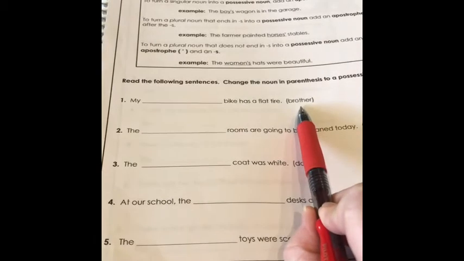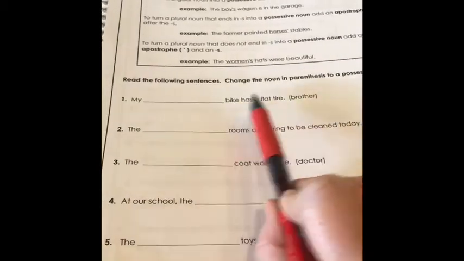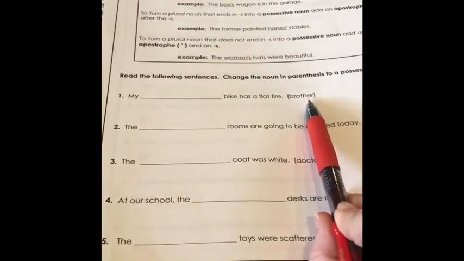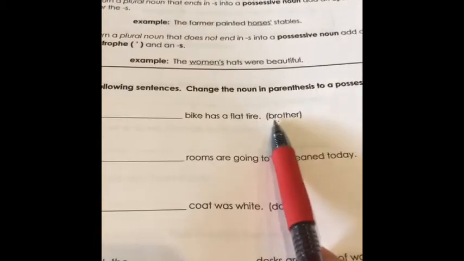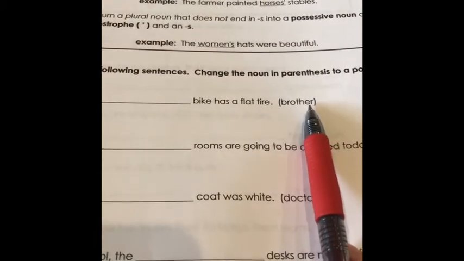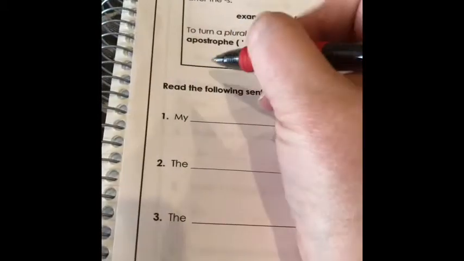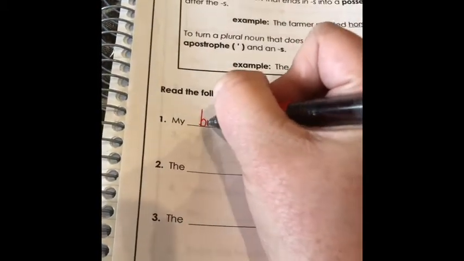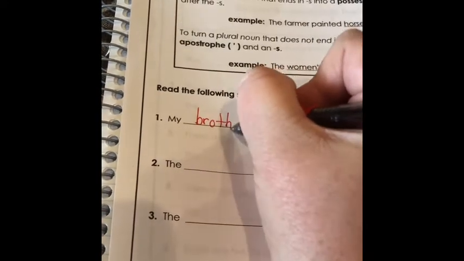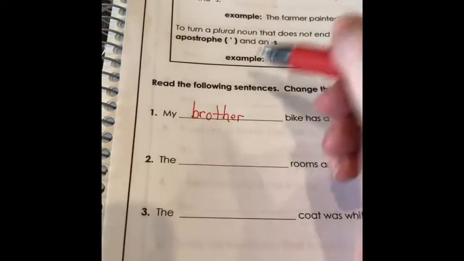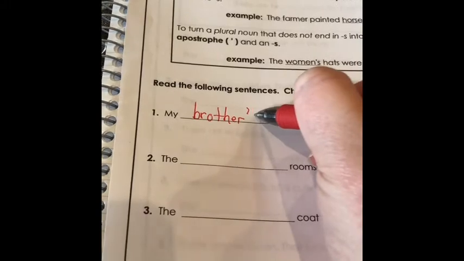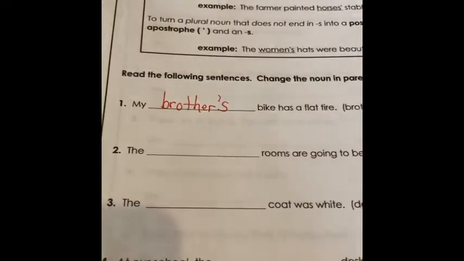So a few examples on this one. We want to show that the bike belongs to the brother. This is singular and it does not end in an S, so we have to tie on an S. We have one brother and the bike belongs to him, so we tie an S onto that singular noun.